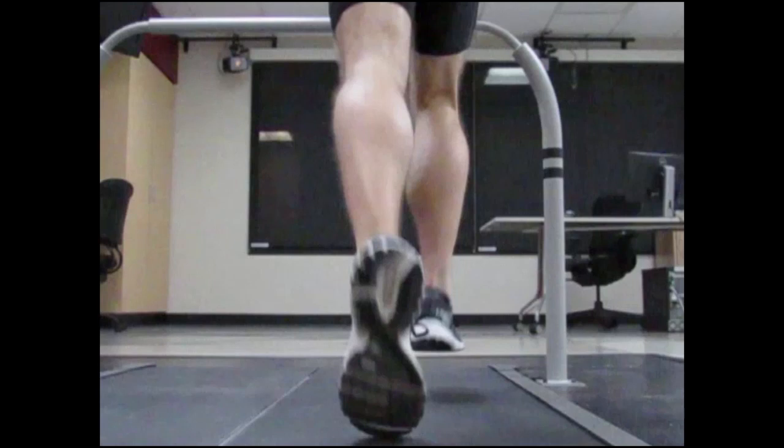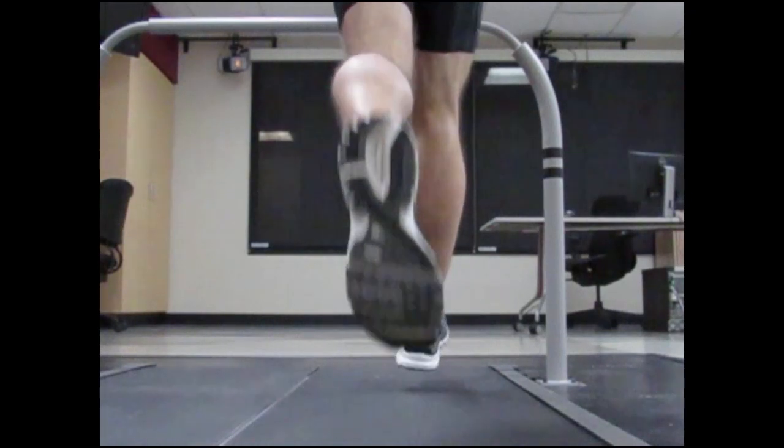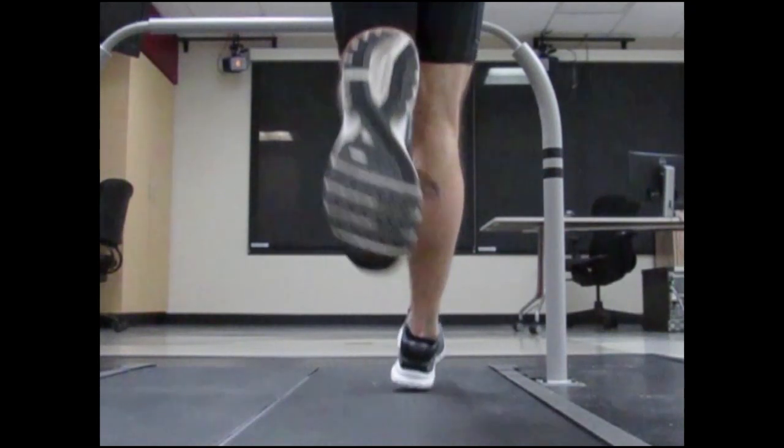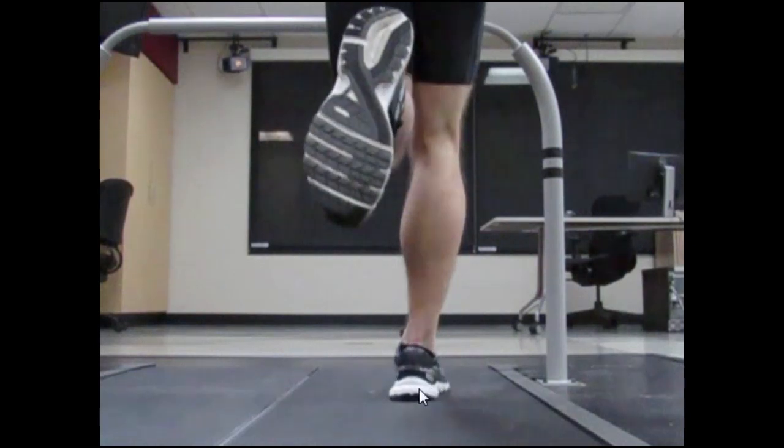Now I've zoomed in a little bit to the rear foot so we can see where contact is occurring. When one lands on the rear foot, again, the posterior lateral corner makes contact. The pressure then shifts more toward the medial aspect of the foot as the entire foot makes contact with the ground.